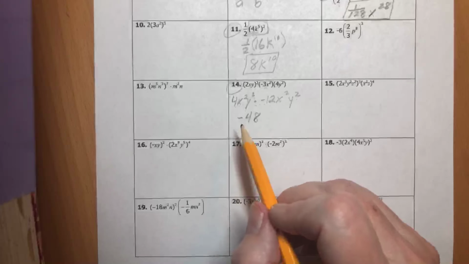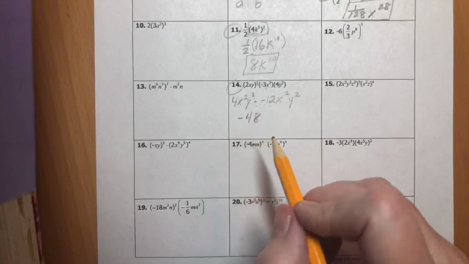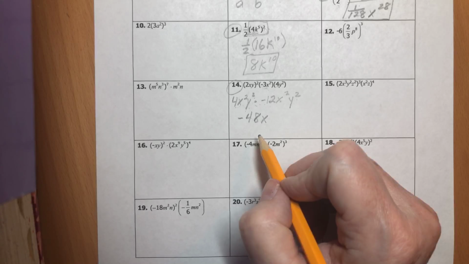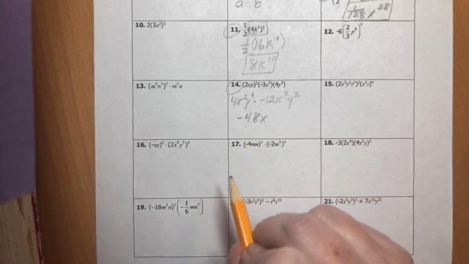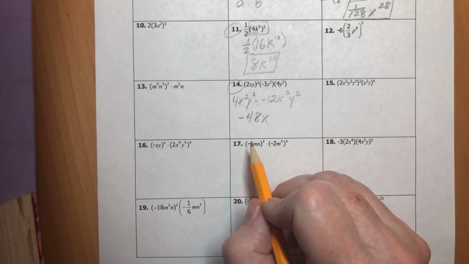Okay, so now remember, when we multiply, what do we do with the exponents? First person in the first row. Okay, it doesn't matter where you're sitting, the first person in the first row, whoever's first. What do you do with the exponents when you multiply?